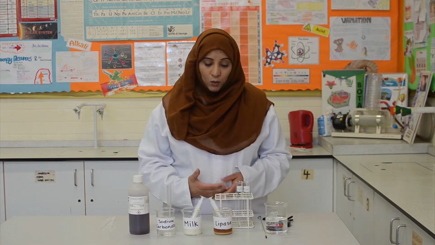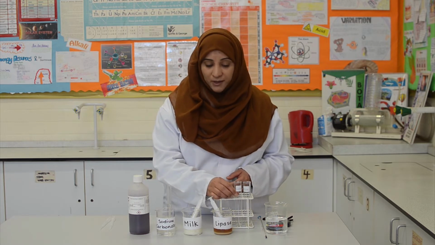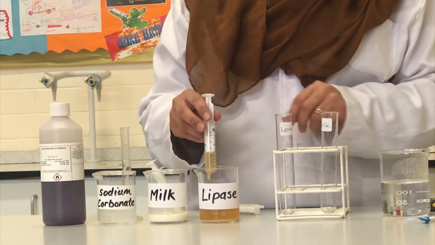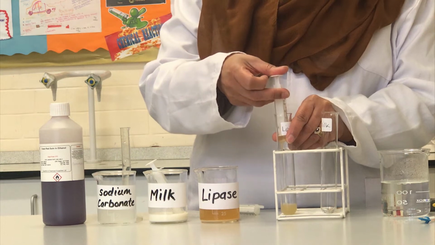So first we need to transfer 5 centimetre cubed of lipase to the test tube that we have labelled lipase, which I have already measured out here using a syringe. So I shall put that into the test tube now.